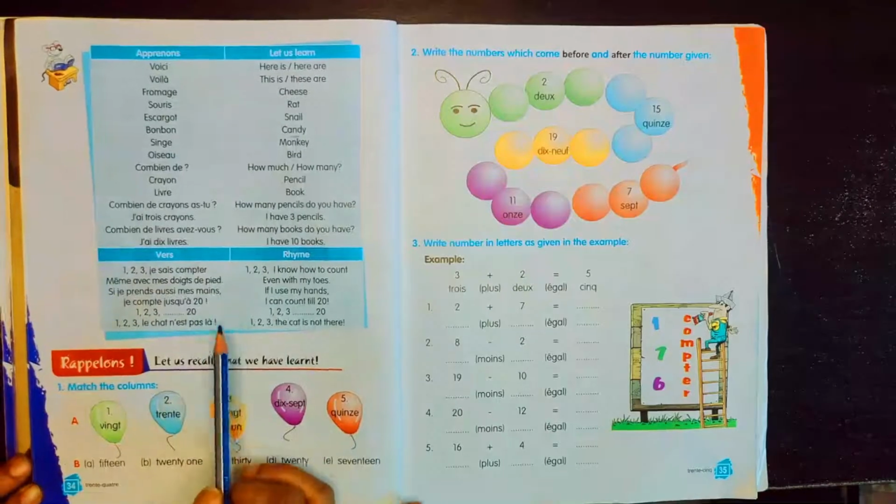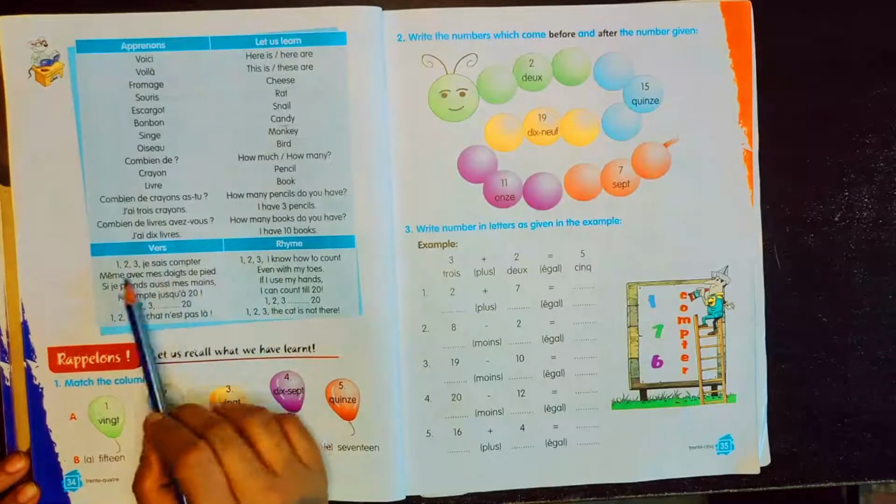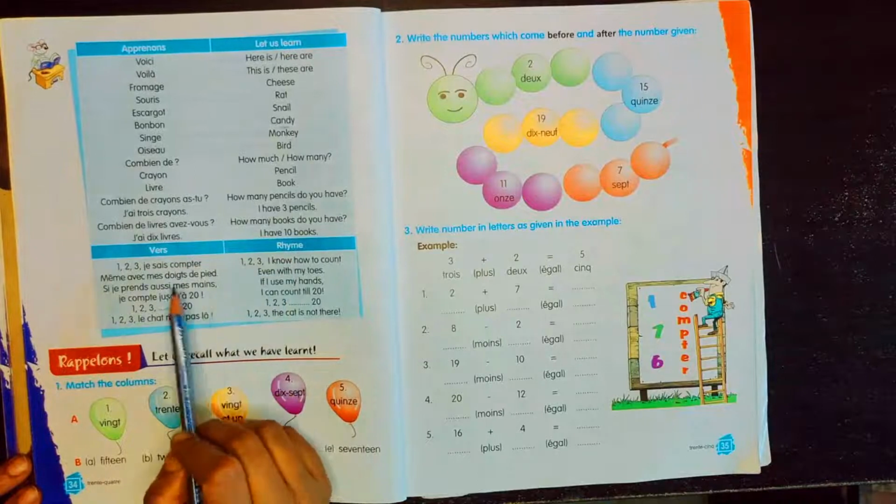Good? Very good. Now let's go to rhyme. We saw Didu singing a small poem, a rhyme. So let's sing with him.